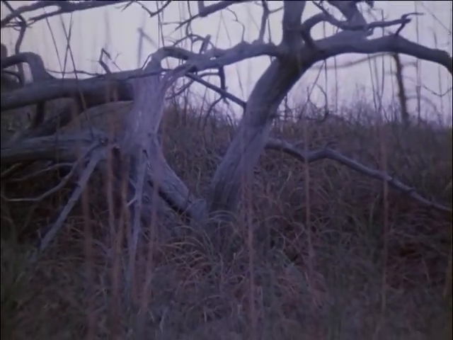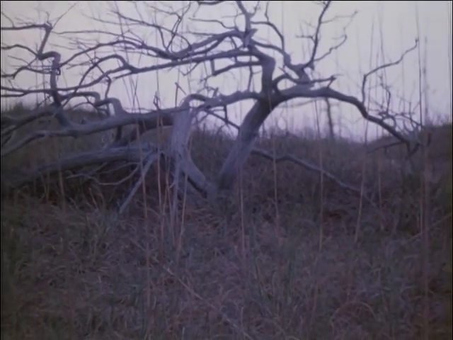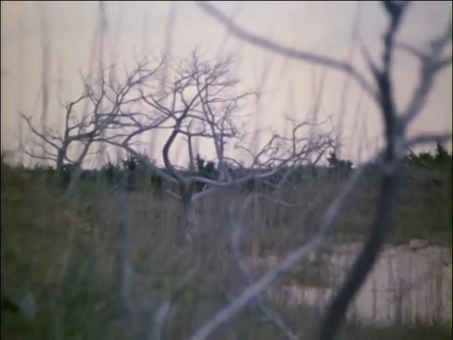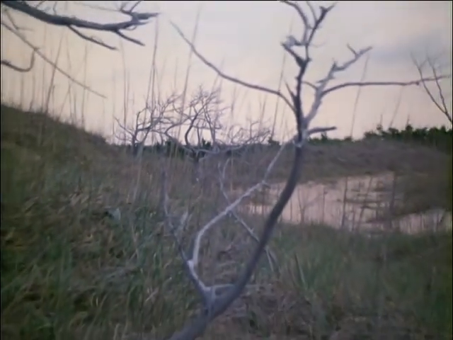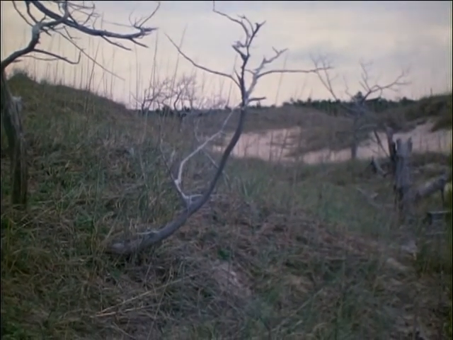Stark trunks, standing now like ghosts among the dunes, are the remains of cedar trees which flourished in a maritime forest about 100 years ago. Great hills of sand buried the trees, leaving the wind to slowly uncover them.